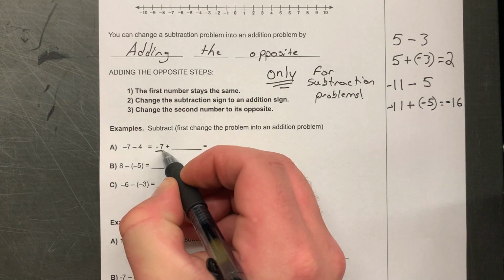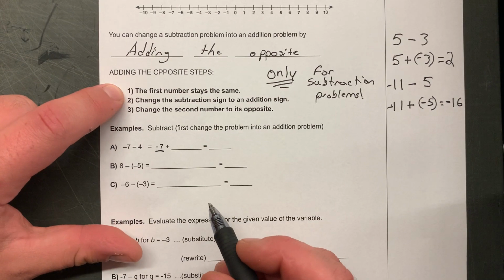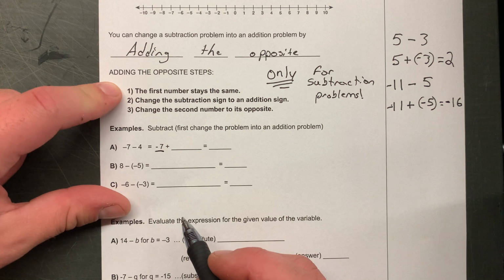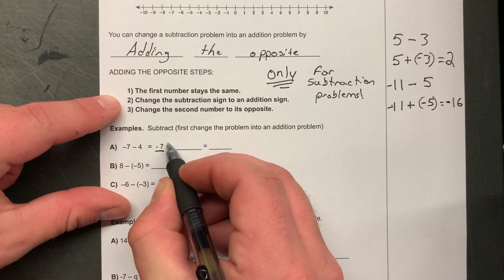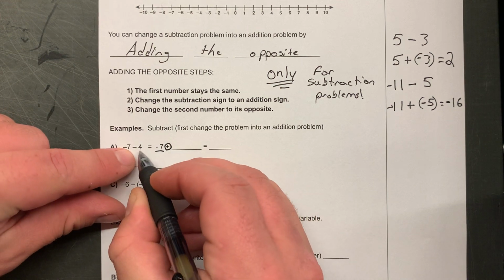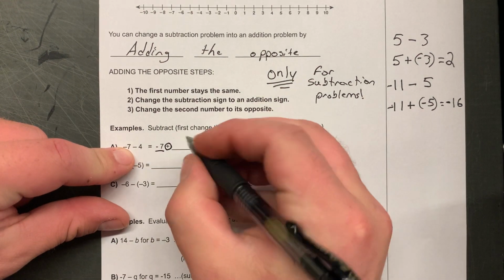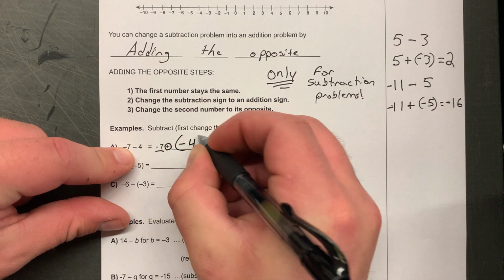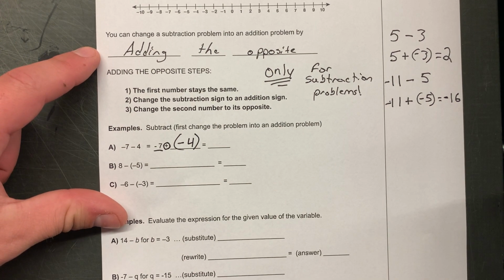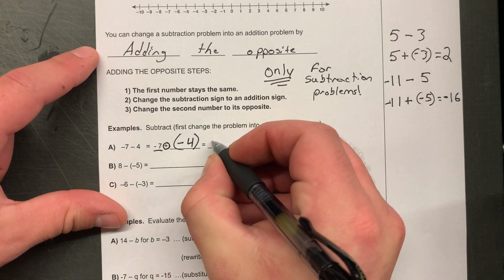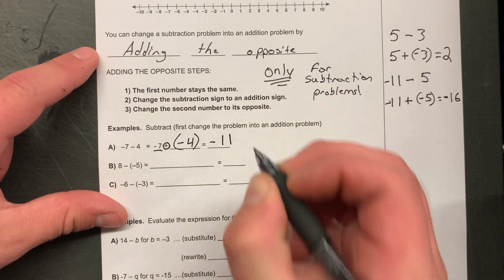I'm going to keep this first one. That's step 1. The first number stays the same. I'm going to change the subtraction sign to an addition sign. And then I'm going to change my positive 4 into a negative 4. I now have negative 7 plus negative 4. If I go back 4 more, or give negative 7 negative 4, I'm going to end up with negative 11.